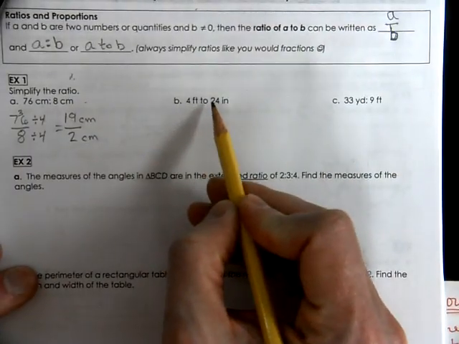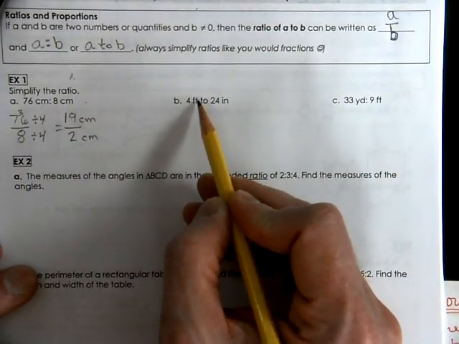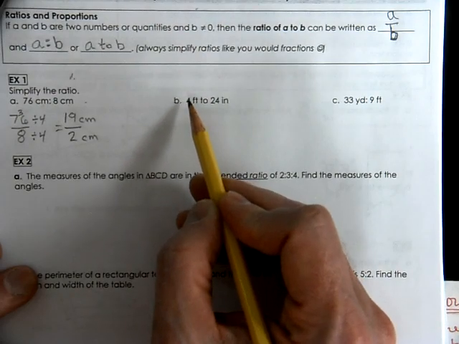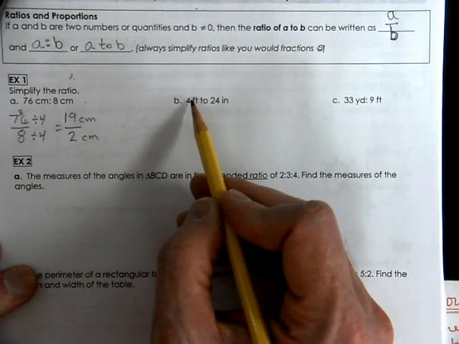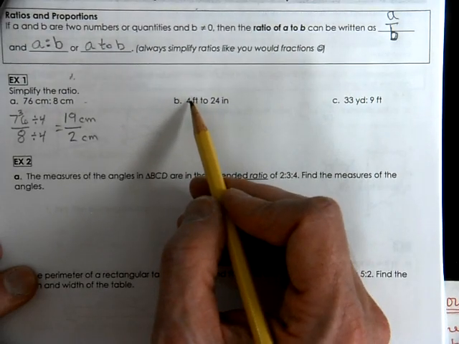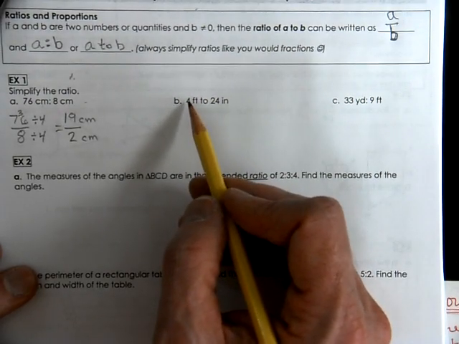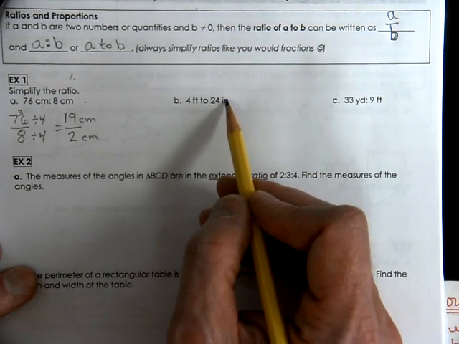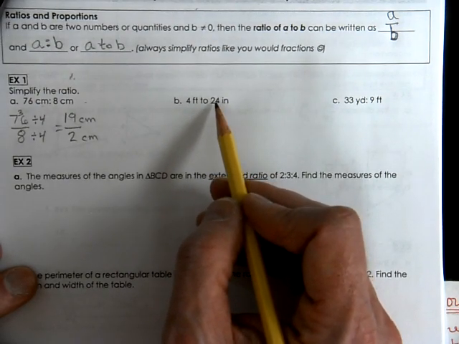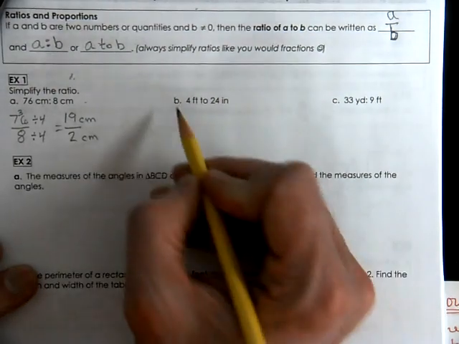So if there are 12 inches in a foot, I would have to times all 4 feet by 12 to get 48 inches. That's a bigger number. I'm going to choose not to do that one. I know that there are 12 inches in a foot, so I'm going to divide the 24 by 12. That gives me 2.